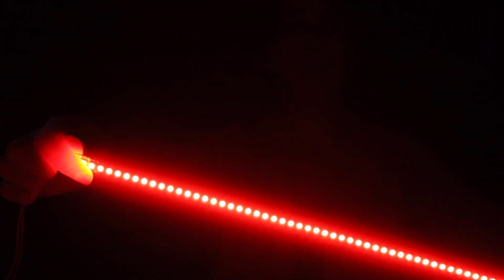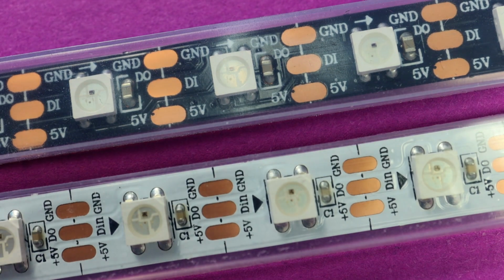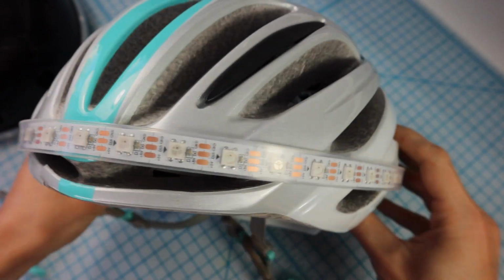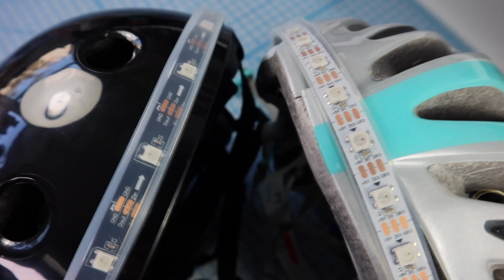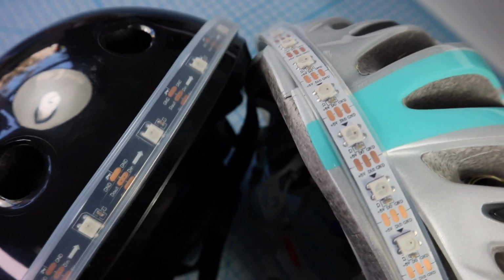When shopping for NeoPixel strips, you can typically find black strips like this, or white strips like this. In general, it's best to use white when your project base is white or very lightly colored, and otherwise use black so that the strip itself isn't visible, especially in low light.